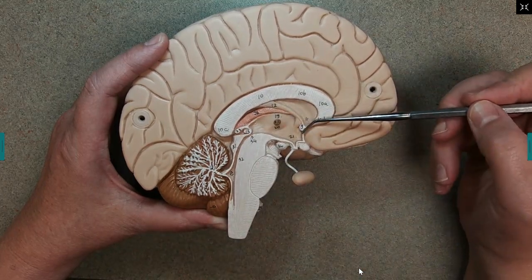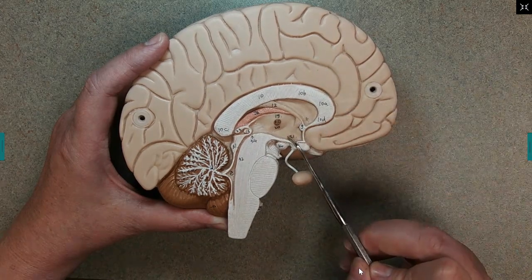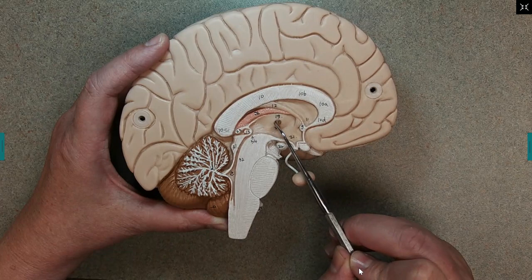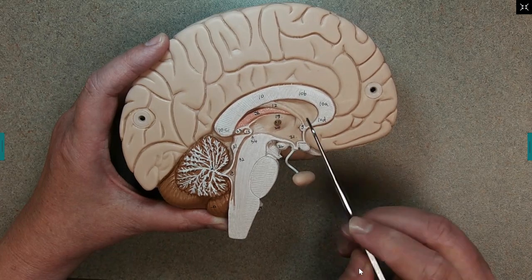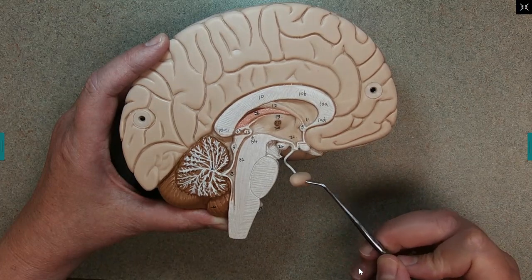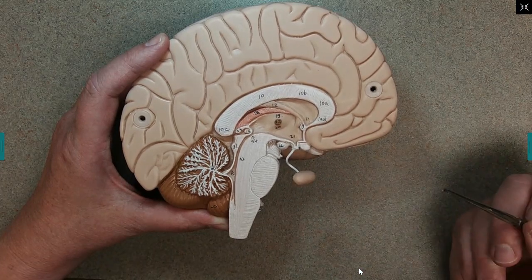Now, in the front, again, this is the frontal lobe. So in the front, this kind of triangular structure right here. Notice it's in front of and below the thalamus. This is the hypothalamus. You can also identify it because it's connected to the pituitary gland.